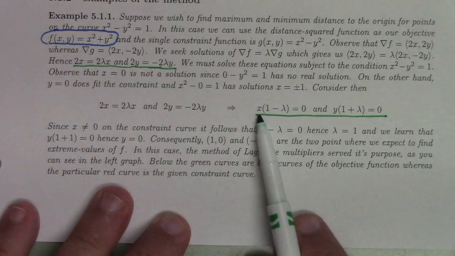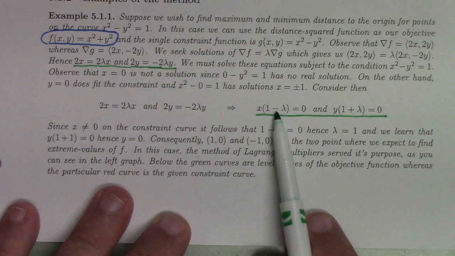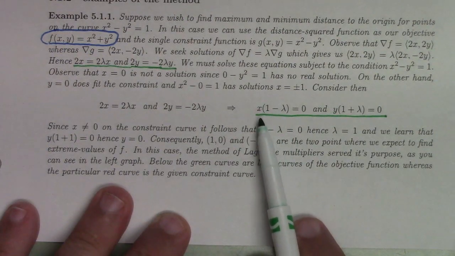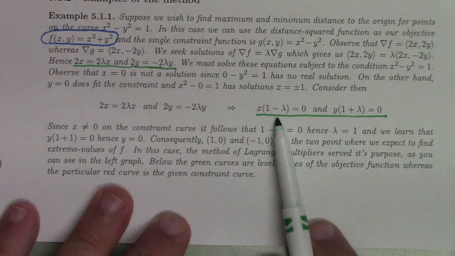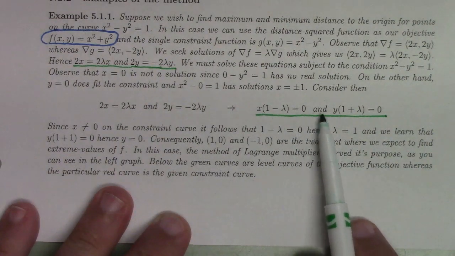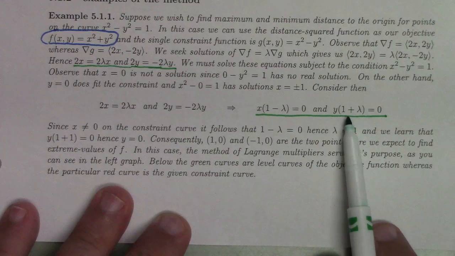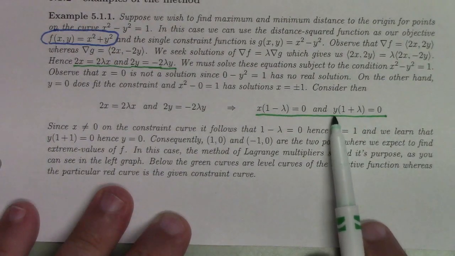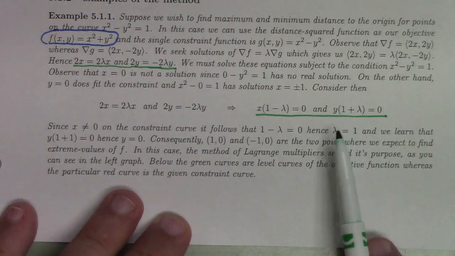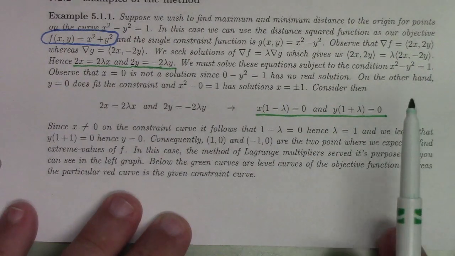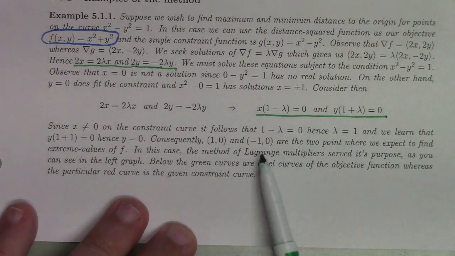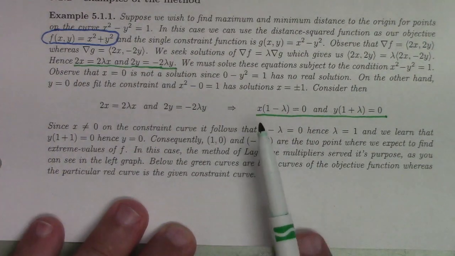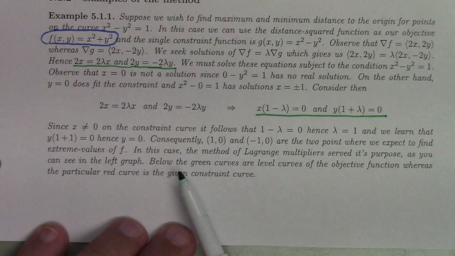So if you think about it, if x is equal to 0, that's not possible because of the constraint equation. So this means lambda must be 1. So if lambda is 1, it must be that this is 2, and so 2y equals 0, so that forces y to be 0. So in other words, (1, 0) and (-1, 0), the ones I already found, that's it. Those are the solutions to the Lagrange multiplier problem.